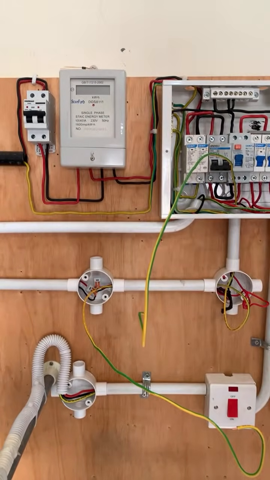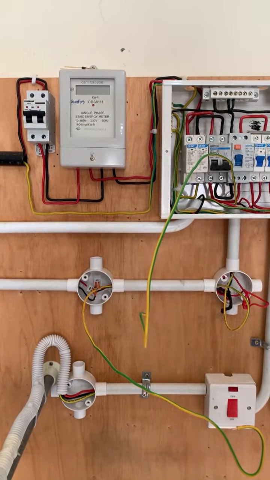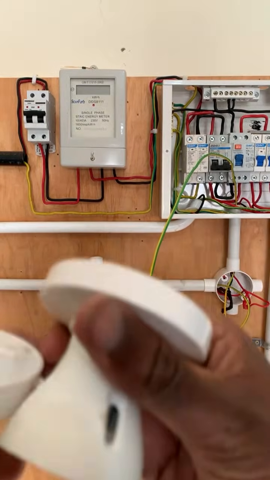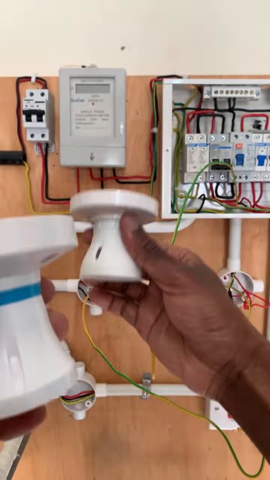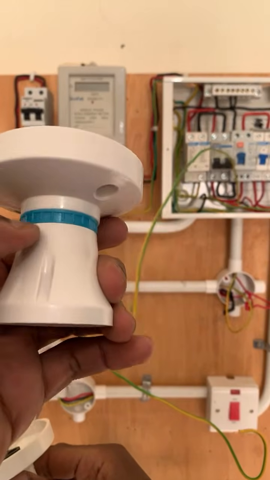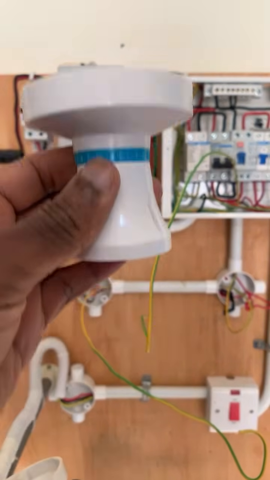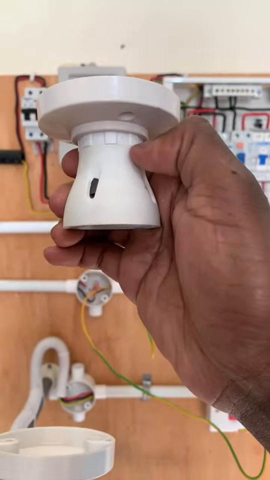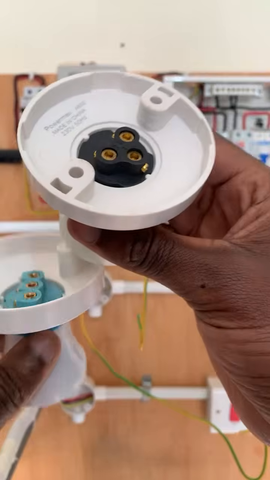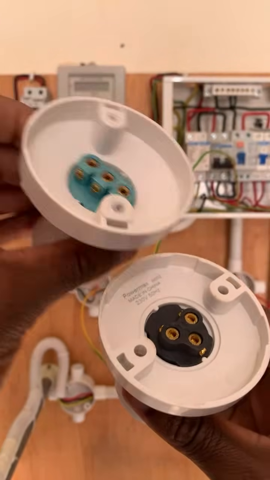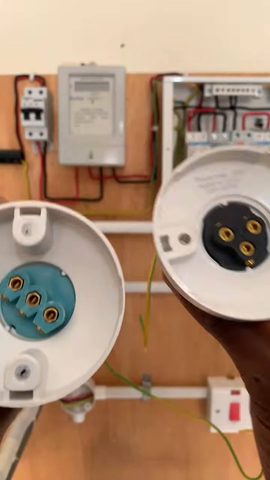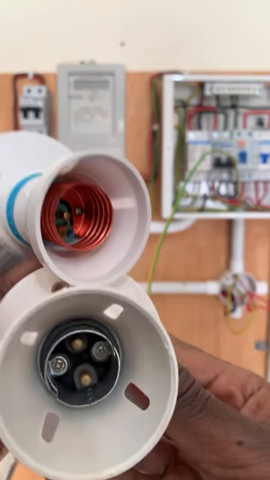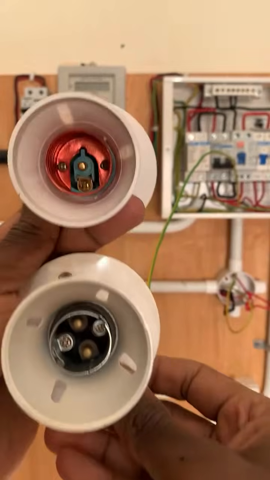Now, very interesting that I would like to bring to your attention is that these two have some difference. This one, see this, as well as this one. This one has a blue stripe here. This one, pure white. They look similar from outside. There's not much difference when you look at that point. But again, the difference comes in here. That is a huge difference.